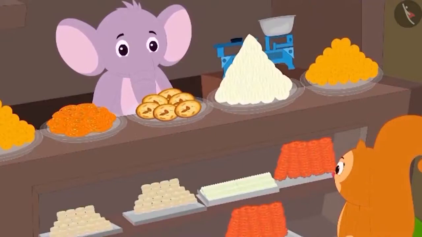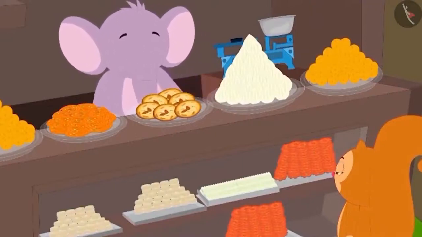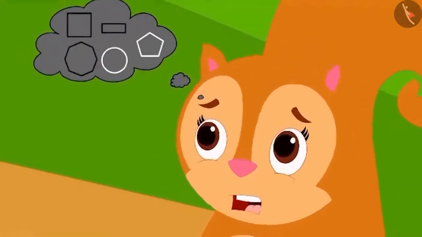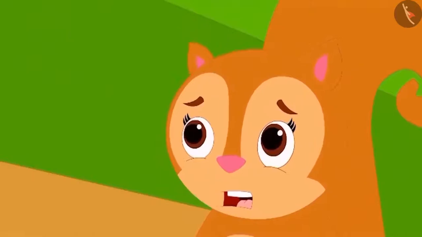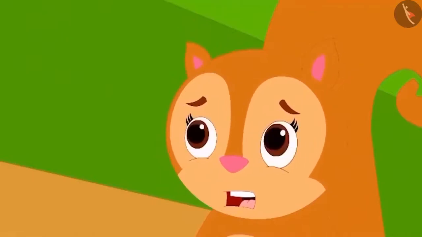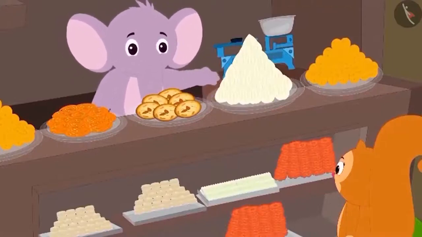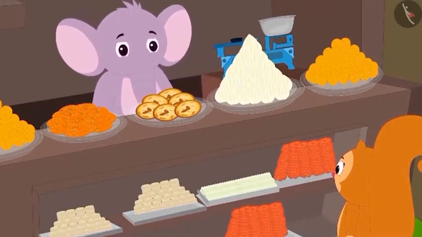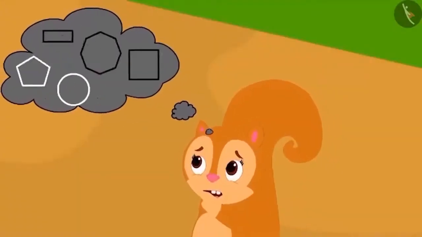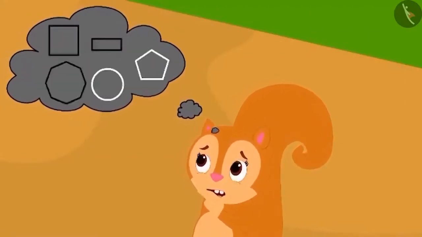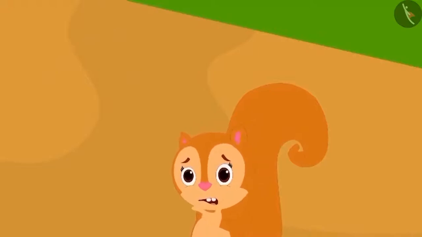Appu tells Chanda that she can buy the sweet which has the shape she likes the most. Hearing this, Chanda got even more confused because she doesn't know anything about the shapes. Appu tells Chanda that there is no need to be confused. Appu can tell her about the shapes. Children, do you also want to learn about shapes? Come, let's see what Appu is teaching about shapes.